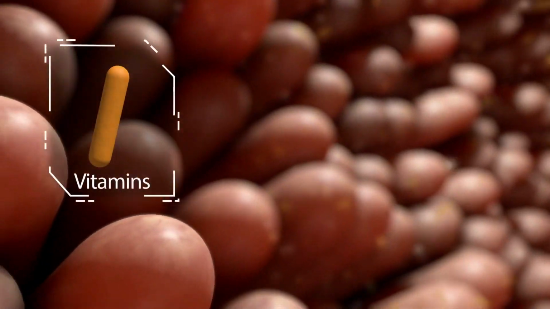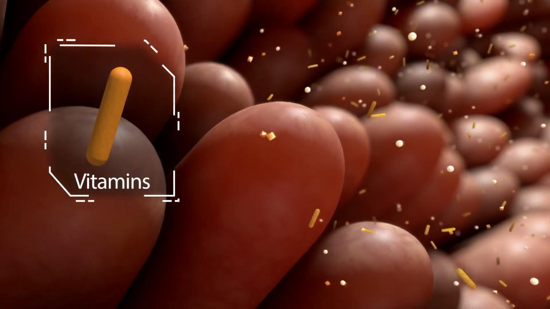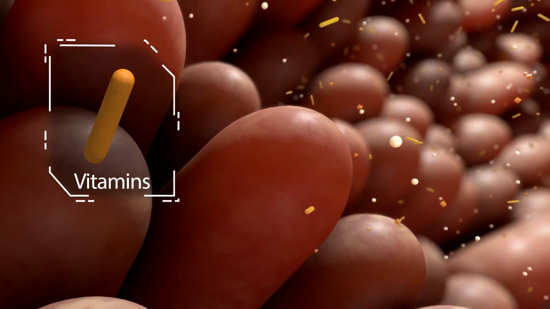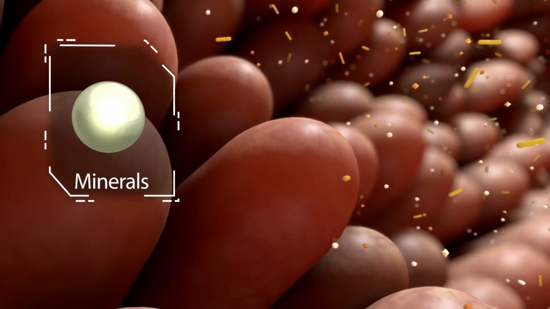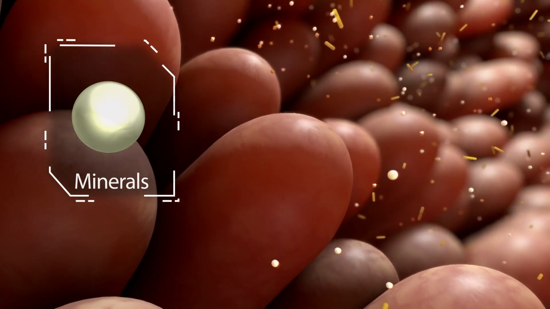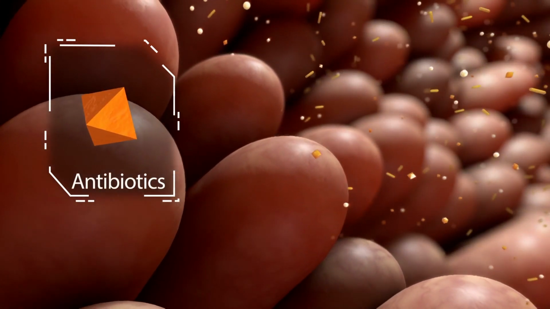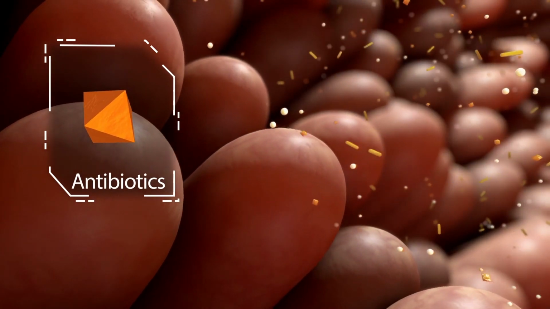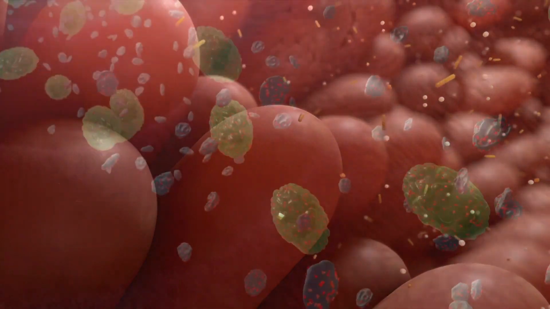Importantly, the yeast and algae components do not interact with the essential nutrients in the diet. Minerals, vitamins, and therapeutics, such as antibiotics, are left unbound, leaving these beneficial components free for uptake by the intestinal tissue, so they can perform their intended function.